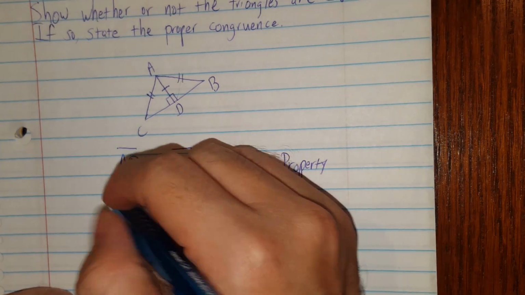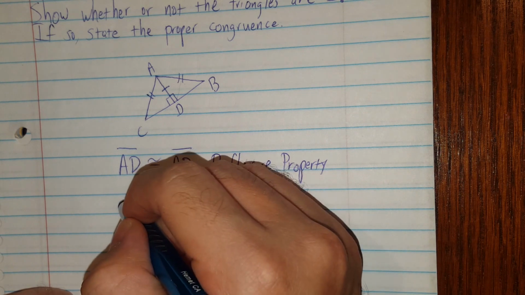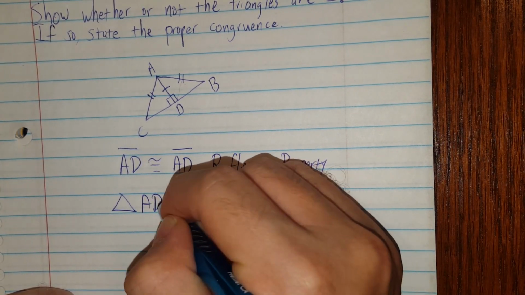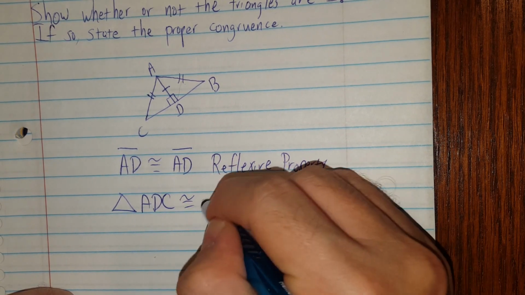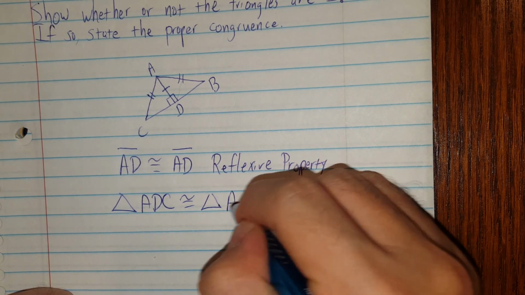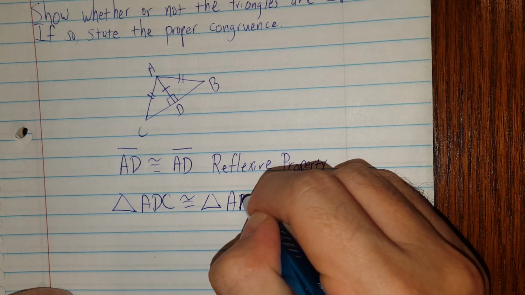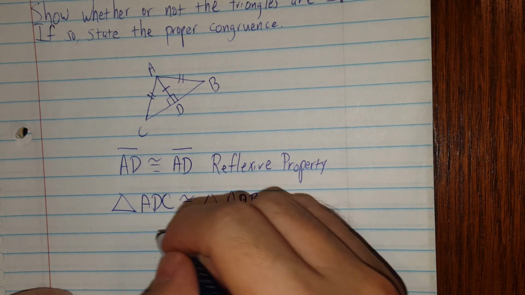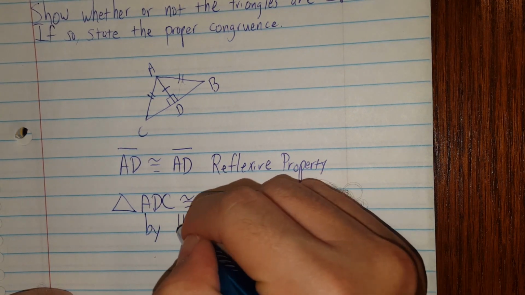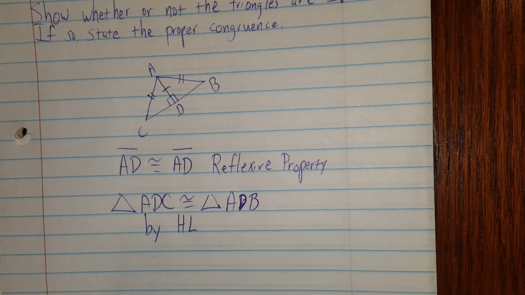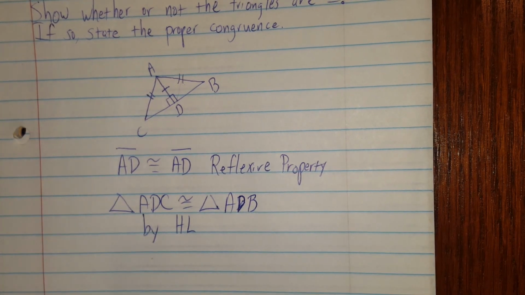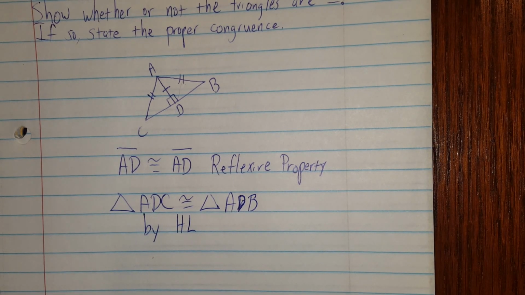So this one has triangles that are congruent. So let me write it as triangle ADC is congruent to triangle ADB by HL. So this one turned out to be two triangles that are congruent by hypotenuse leg. So that's the first one.